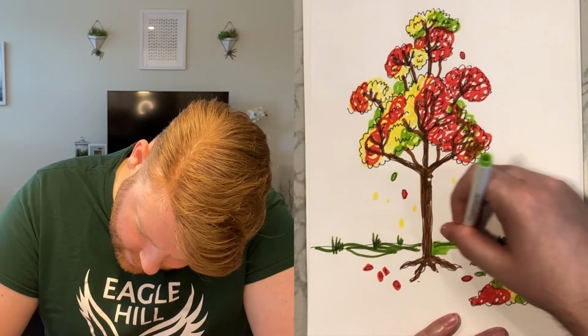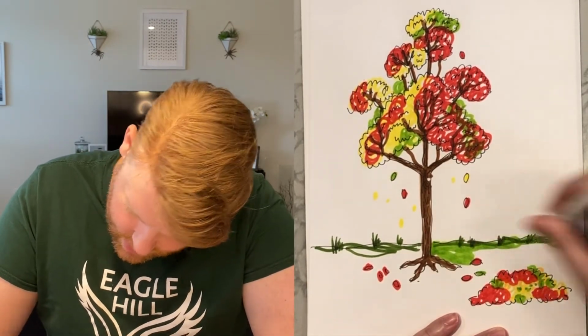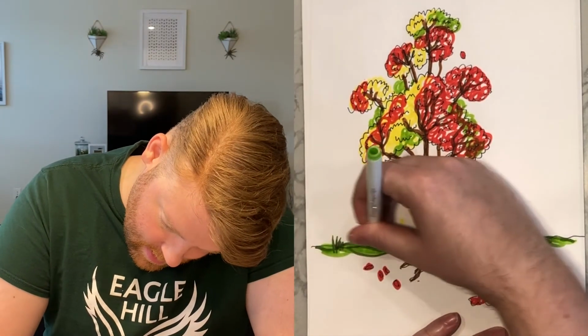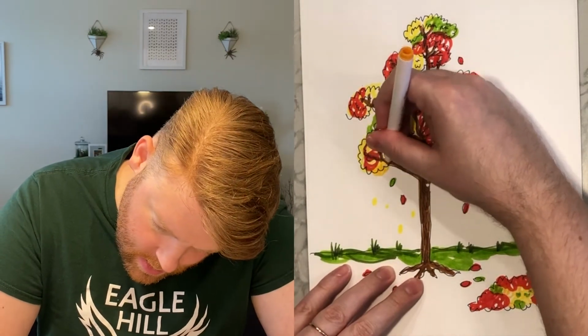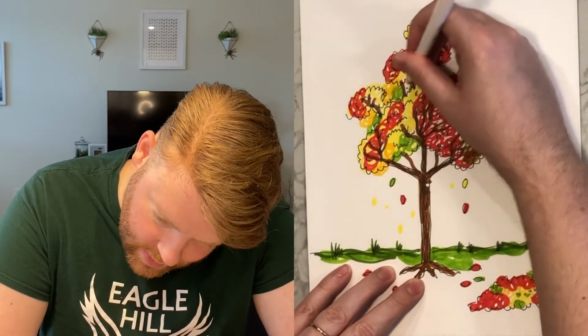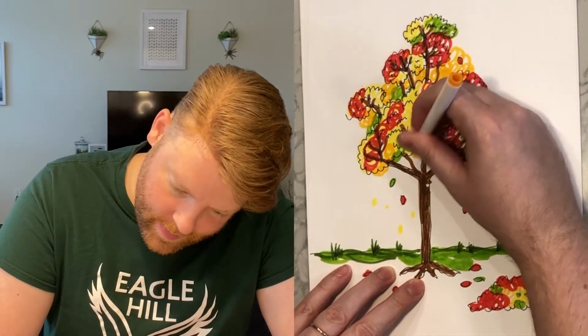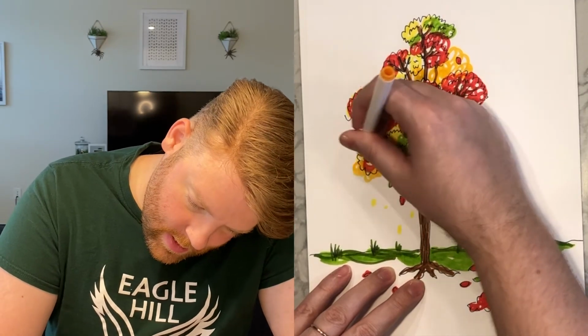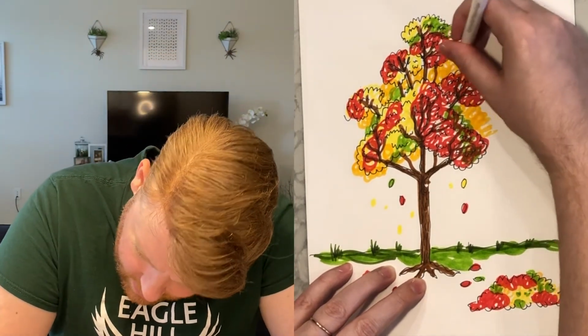I'm using a lighter green too. I'm just gonna color in around my tree and around that grass. And it's okay to leave some spaces that are white. I think I want to add some orange to my tree too. Get all those fall colors in there. You can even color where there's no branches, because maybe that's where the leaves are really thick.